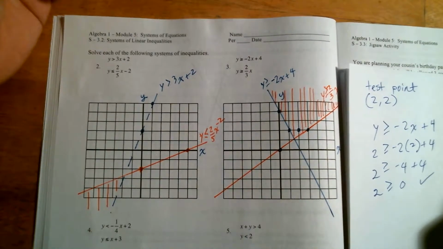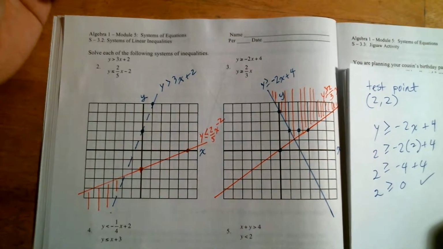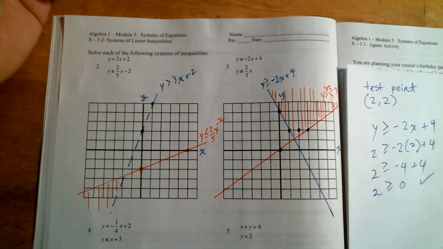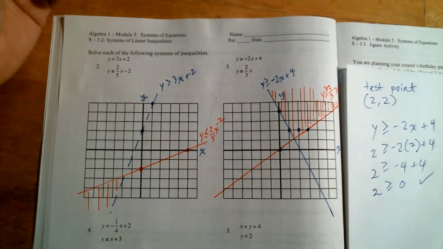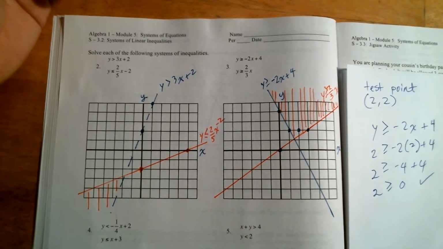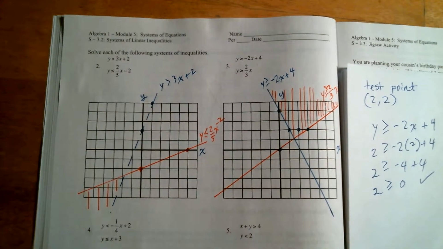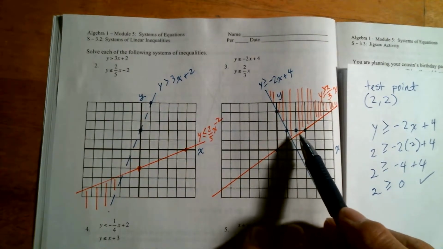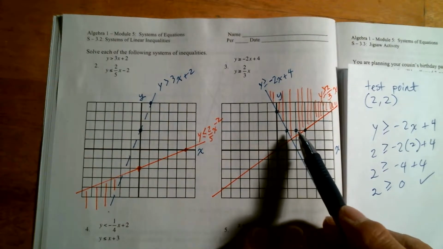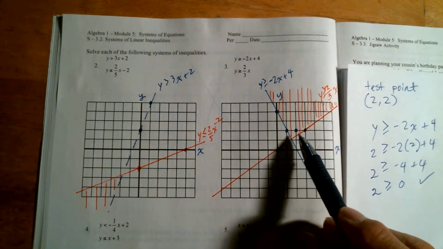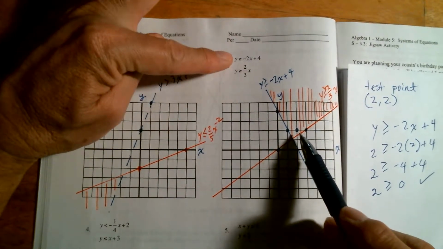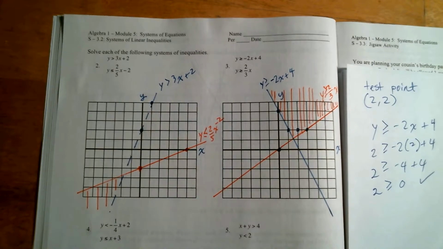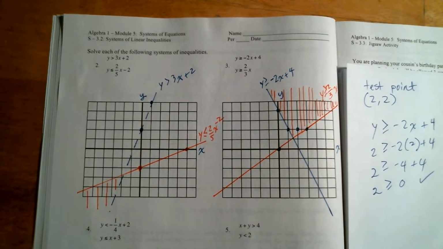So 2 definitely is greater or equal to 1 1/3. So this is a check. So that point here, 2, 2, is indeed in the area of the solution to the system of these two inequalities. So that has just verified our graph to be correct. Okay, let's move on to the next one.